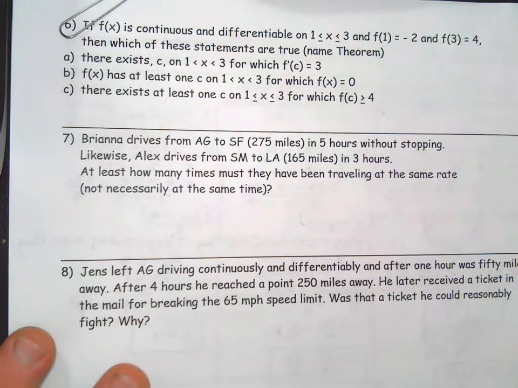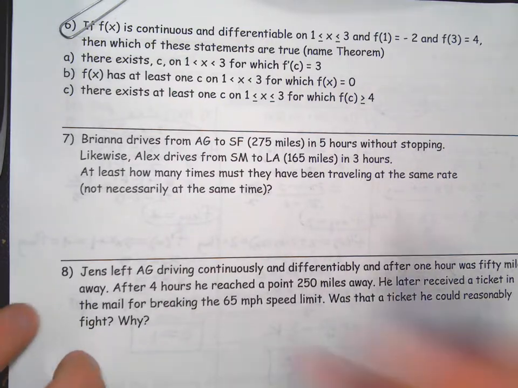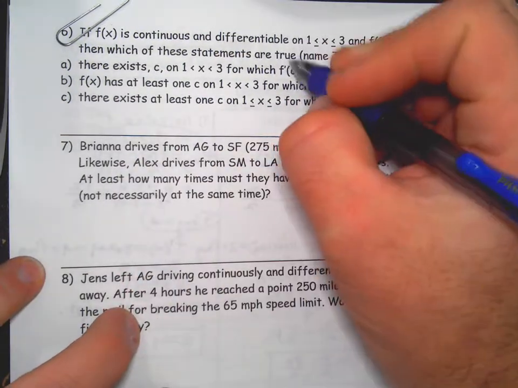Okay, number 6 says, if f is continuous and differentiable on a closed interval and f of 1 equals negative 2 and f of 3 equals 4, then which of these statements are true? And name the theorem that supports your answer, and maybe show some work too if it needs to. There exists a point c where the derivative equals 3.